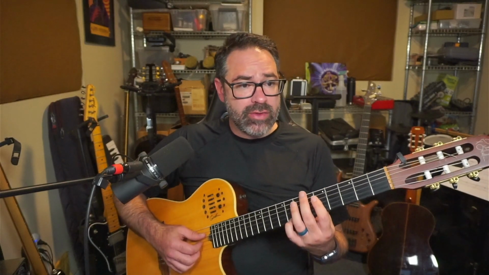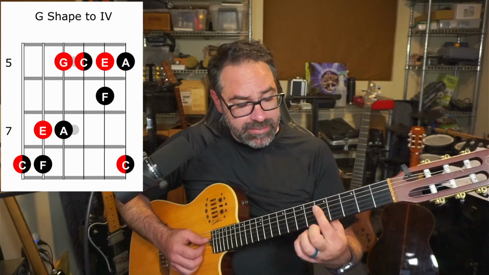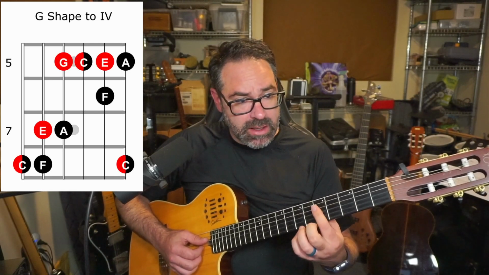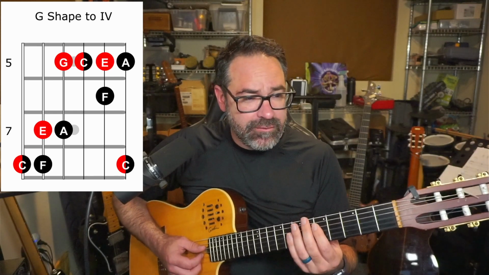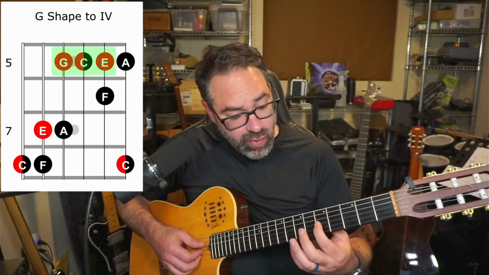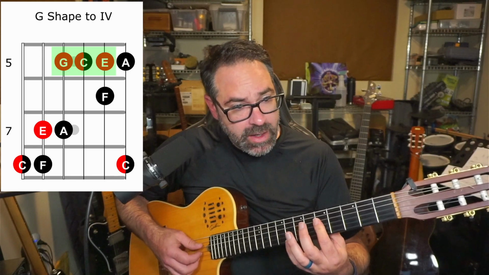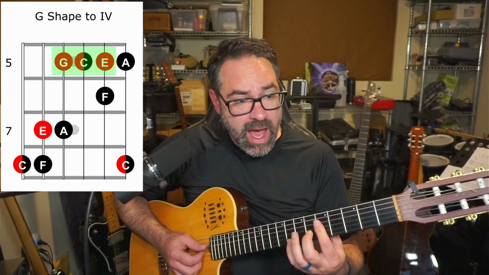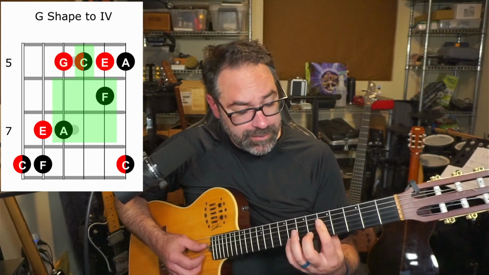Let's bring in now the 4 chord shape to it. I'm going to stick on this group of strings, and as you'll see from the 4-shape diagram, the C right in the middle of those 3 red notes doesn't change as we go to the F chord.